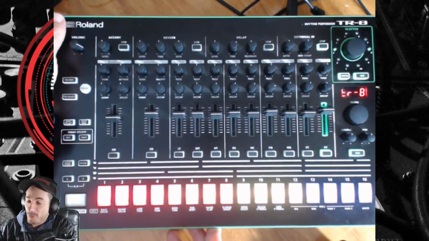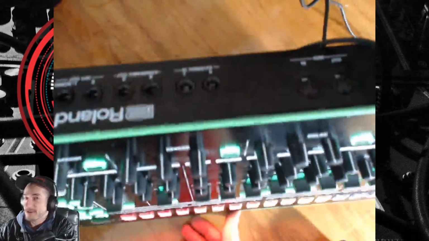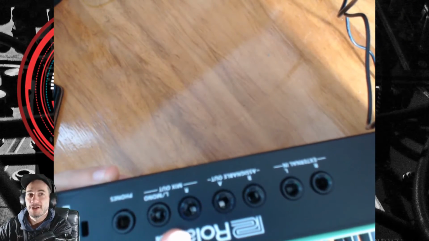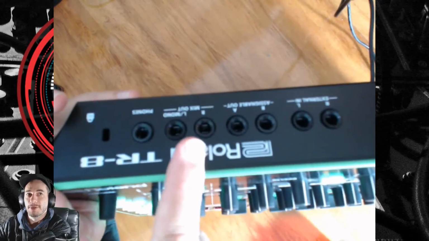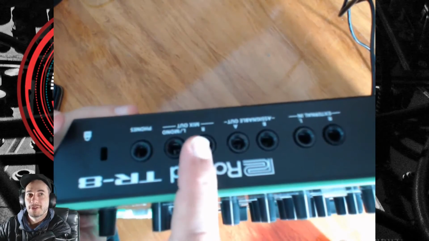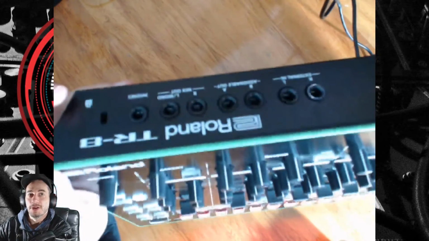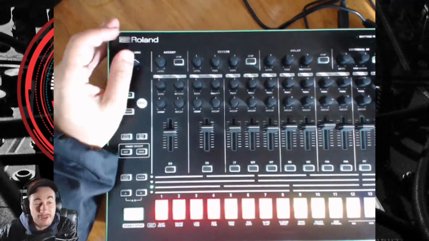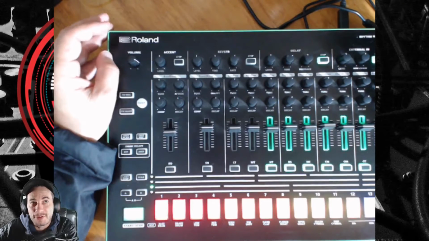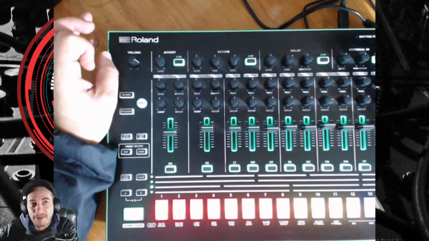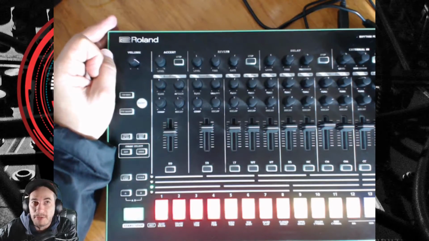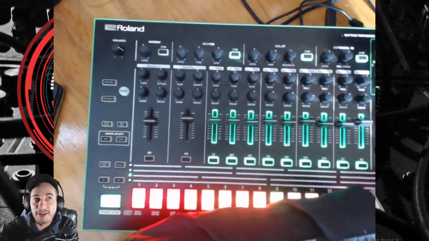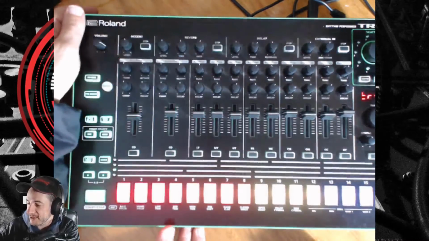Now, what I mean by that is that you can actually send the right and left out to your inputs into your audio interface, but that has problems in itself with what we call latency. So I wanted to have something that didn't have as much latency as that.